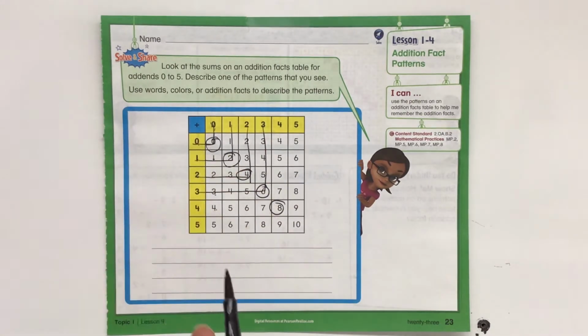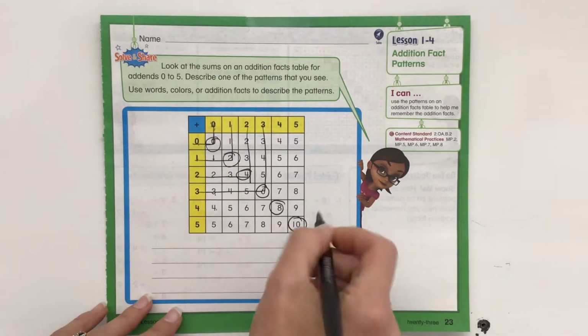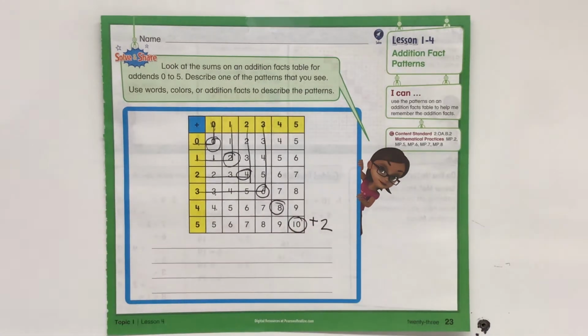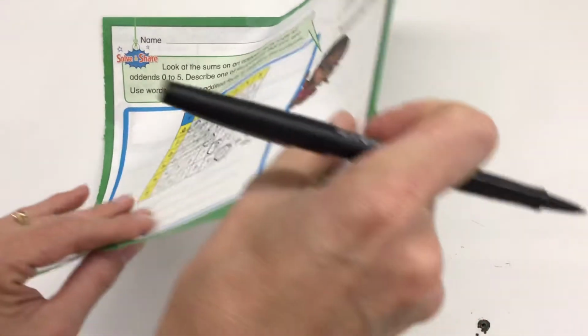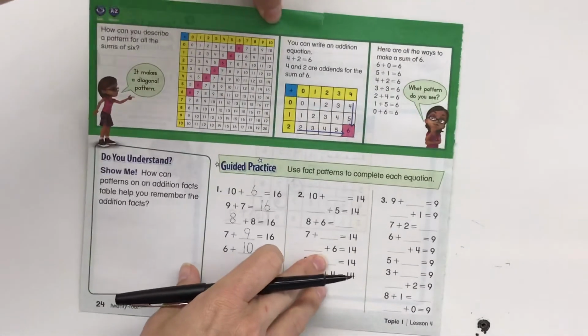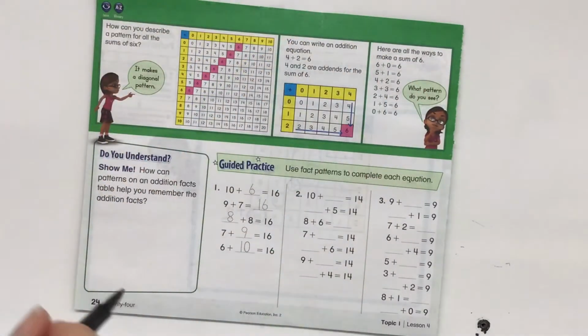So on here you can use words if you want to write something out. I'm just going to do my little pattern here of my plus 2. So we're just kind of getting used to this little section and taking a look at how numbers relate to each other. Okay, let's take a look at the next page. We're going to go through and read the little comic here at the top.